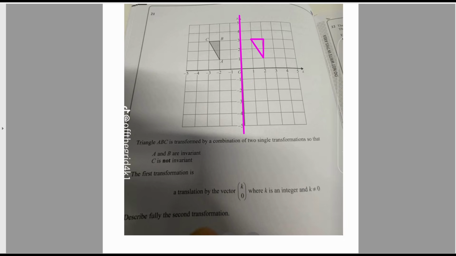And if you notice, when you reflect, see this is C, let's call it C dash, B dash, and A dash. When you reflect it, C dash is going to be here, and B and A will go back to their original position.